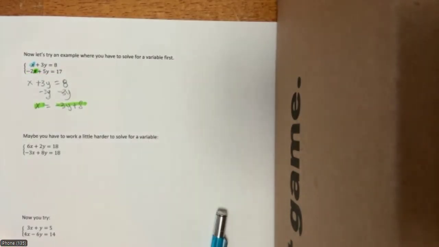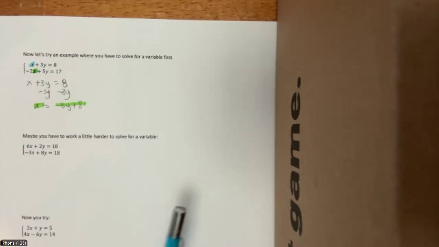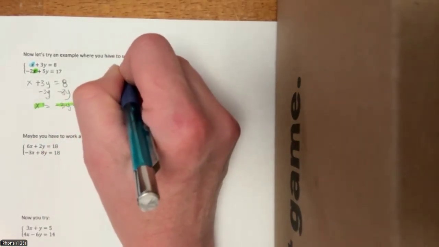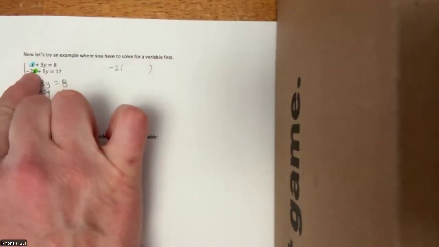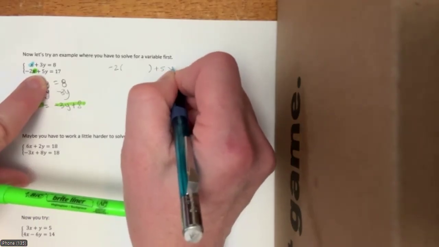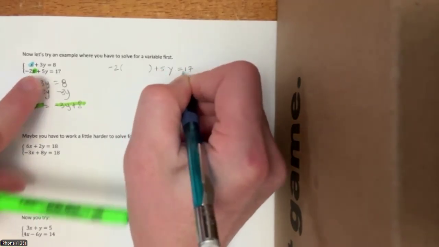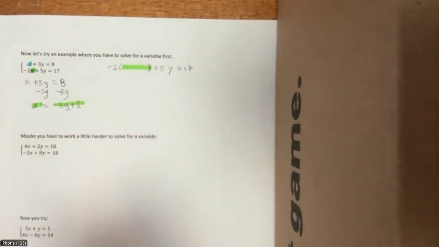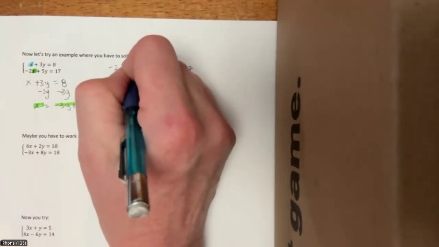Notice we did y's before, and now we're doing x's. That's okay. So I will copy the bottom equation, negative 2, and in place of the x, I'm going to put empty parentheses, and then I'm going to keep writing. So plus 5y equals 17. And in those empty parentheses, I'm going to put the negative 3y plus 8.